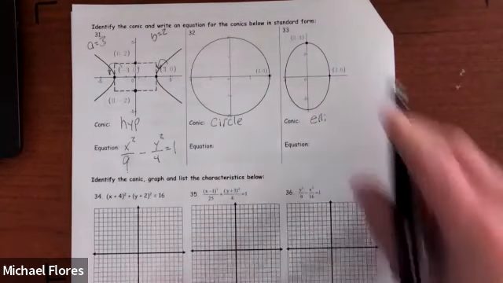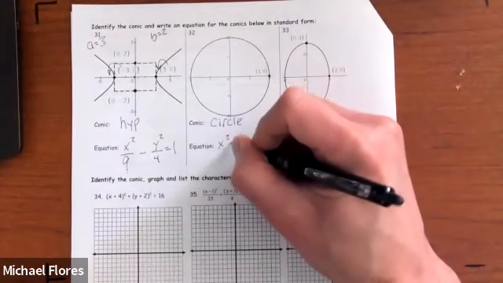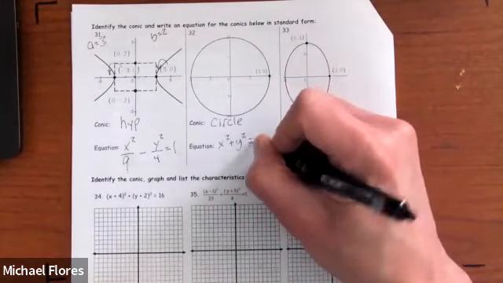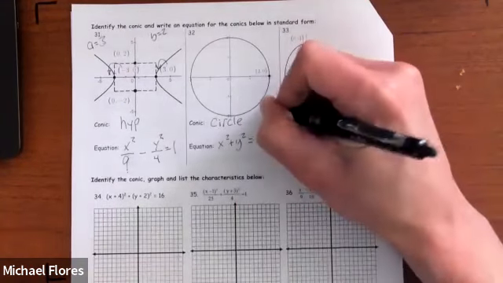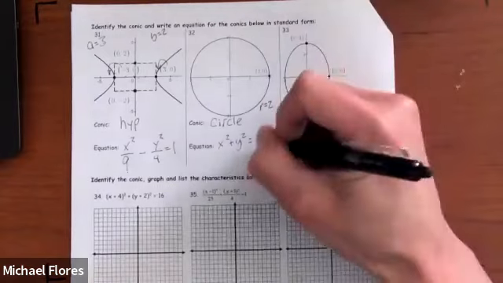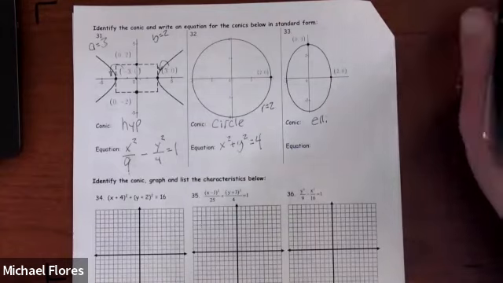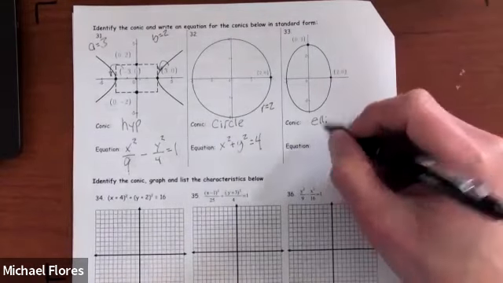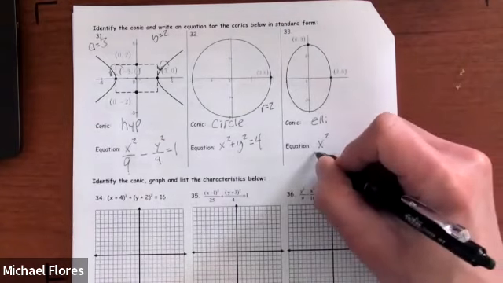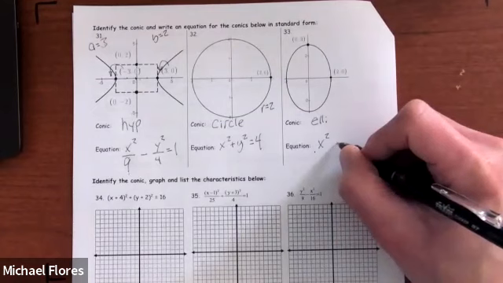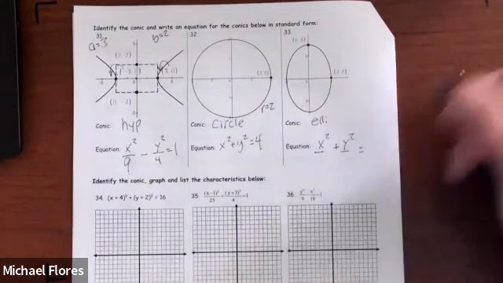Okay, for this circle, we have no vertical or horizontal shift, so it's simply going to be x squared plus y squared equals, notice your radius from here to here, it's 2, r equals 2. Square it and put it there. That is your equation. Now for the ellipse, notice that we're centered at the origin, so there's no horizontal or vertical shifts. Ellipses will always start x squared over something, y squared over something, equals.